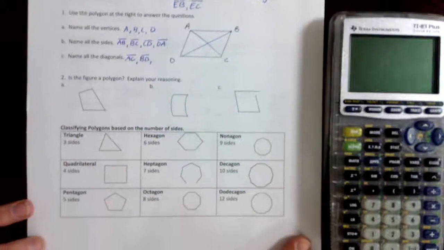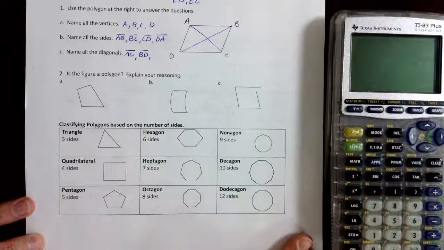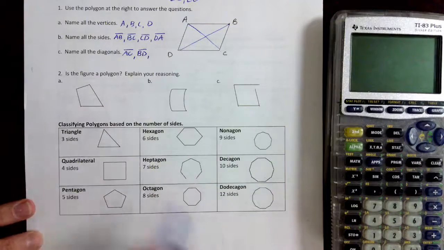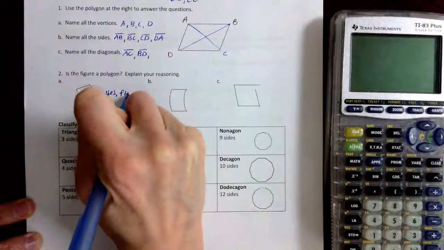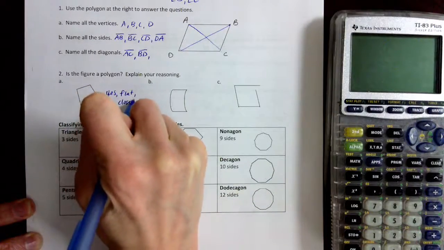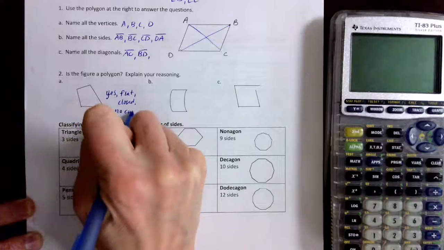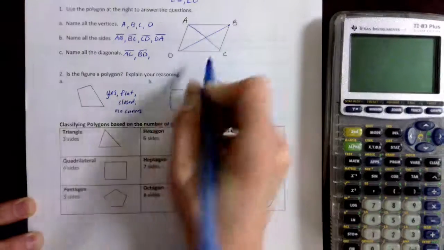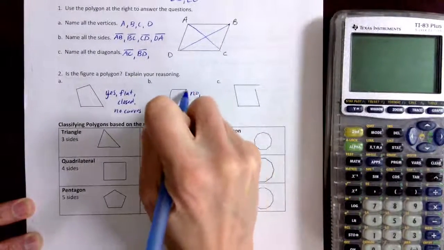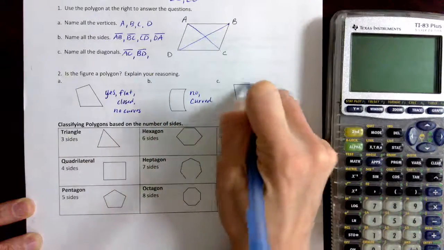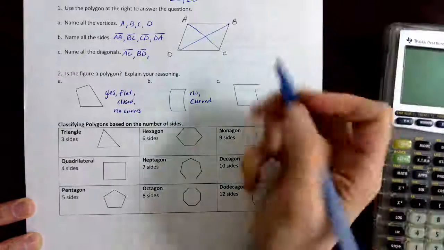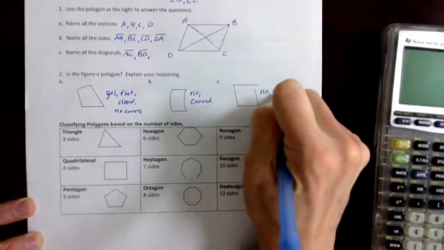Okay. The next one says, is the figure a polygon? And explain your reasoning. So this first one we would say yes, because it's flat, it's closed, there's no curves. Letter B would be, no, it's not a polygon because it has these curved pieces. Letter C, this figure is not closed, so I would say, no, it's open, so it can't be a polygon.